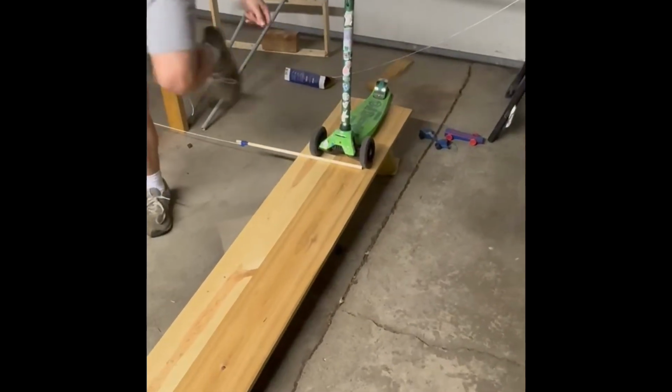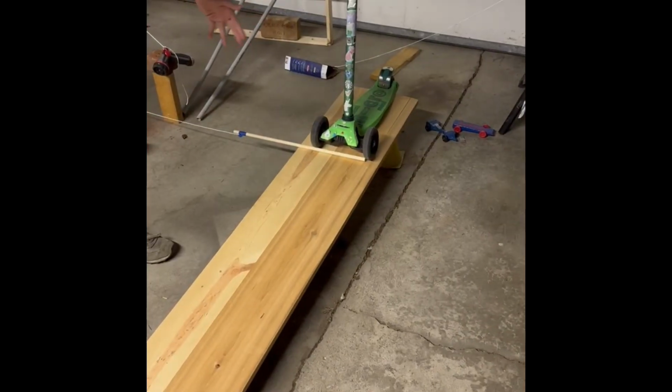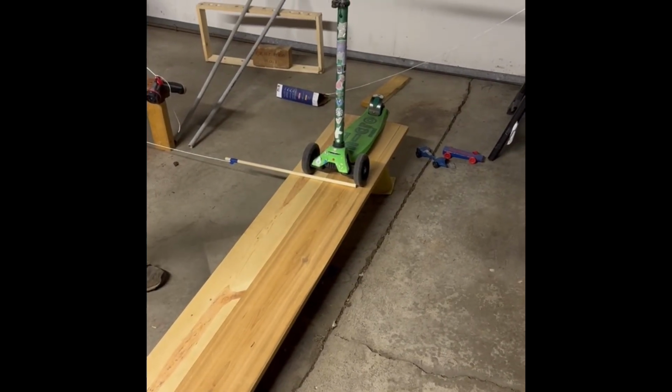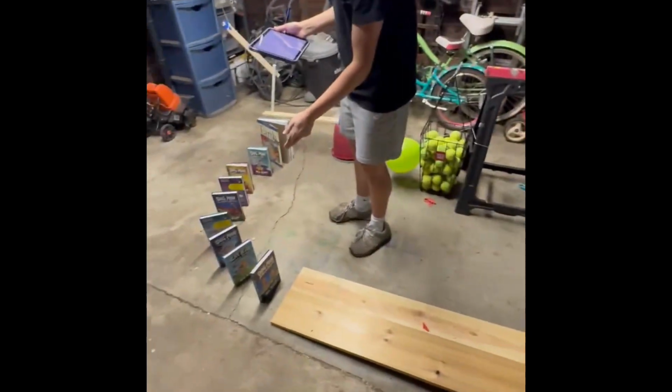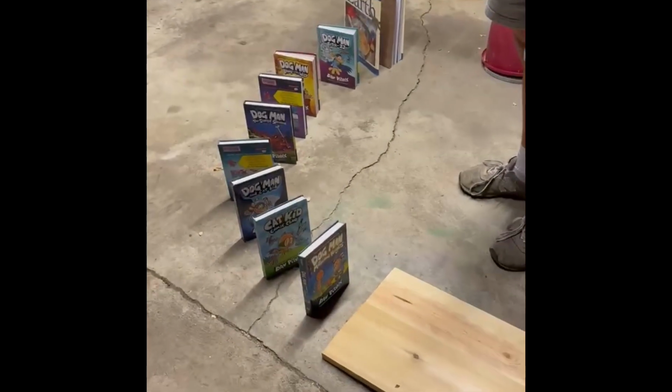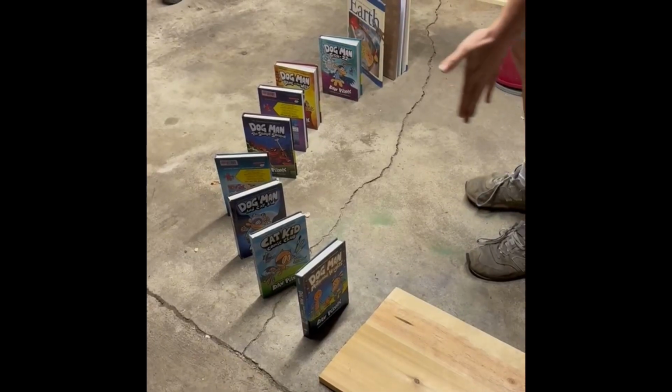For step 9, this dowel rod is removed and releases this scooter down the ramp. This shows static friction being overcome, allowing the scooter to start moving. Once it goes all the way down here, for step 10, it will collide with this stack of books. This demonstrates impulse, where a force applied over a short time changes the motion of the books.